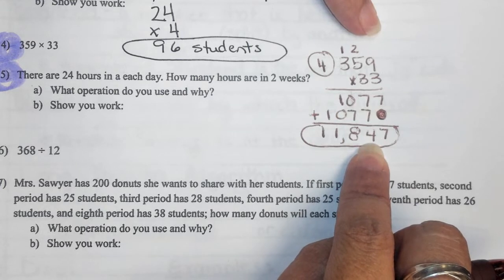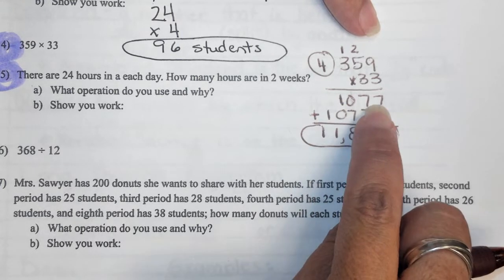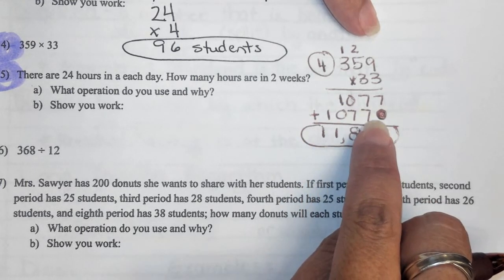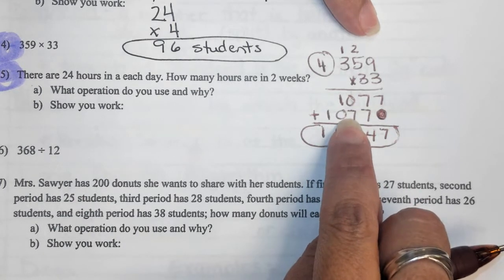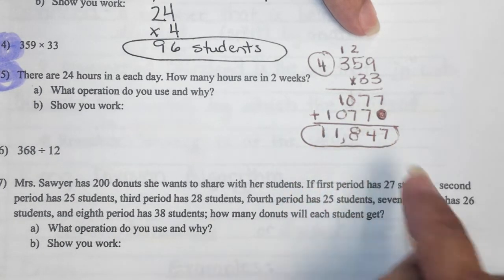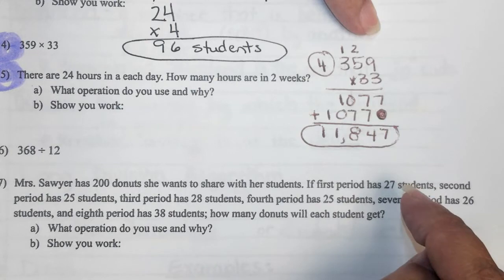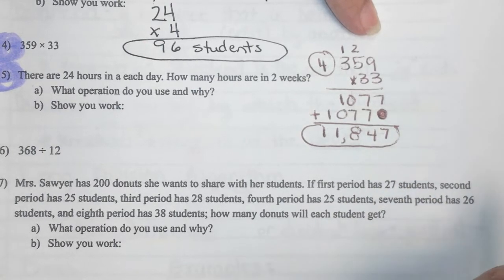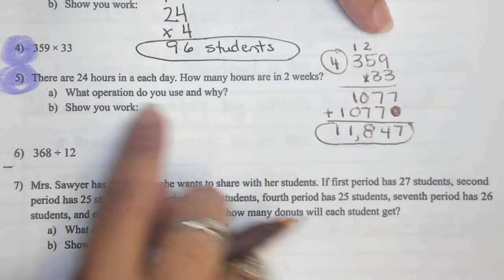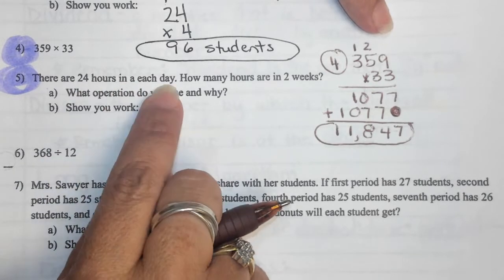I don't mind. Check multiplication by row. When you do this, check it by row. If these 2 rows are right and this is wrong, that just means you added wrong. Okay? Everybody good? Okay, the second one here, this number 5, there's 24 hours in each day.